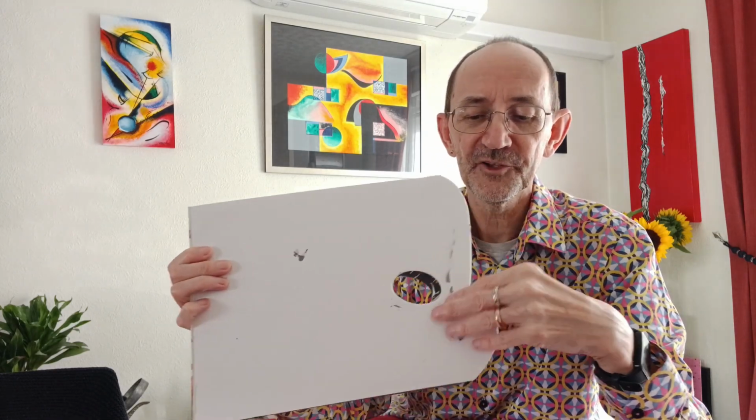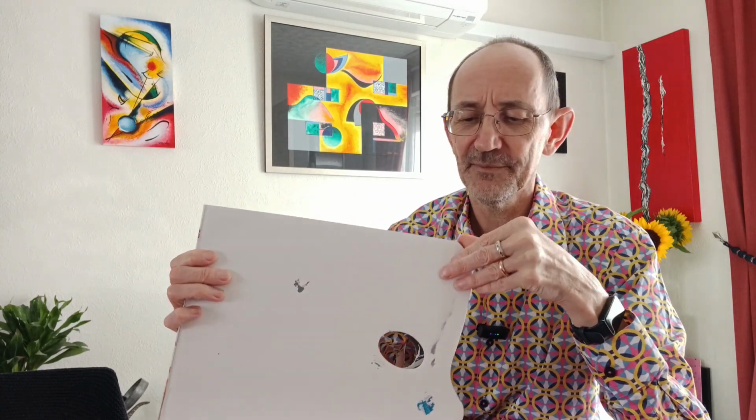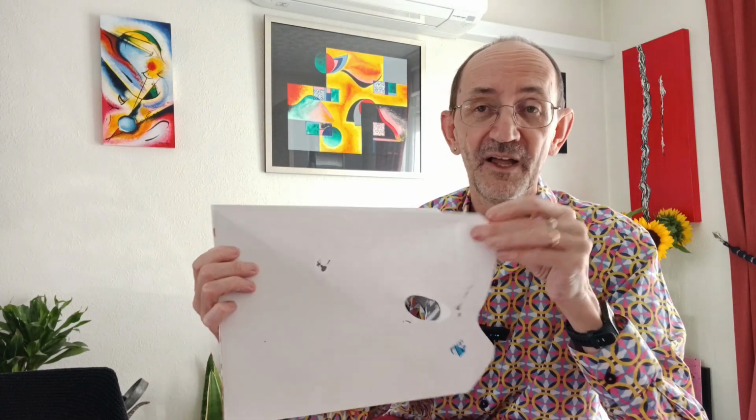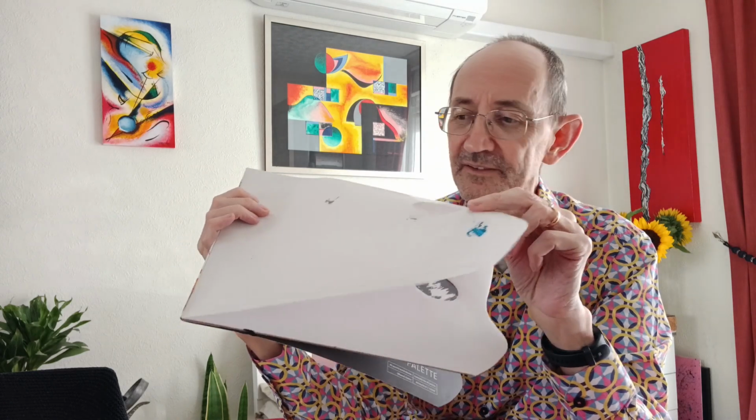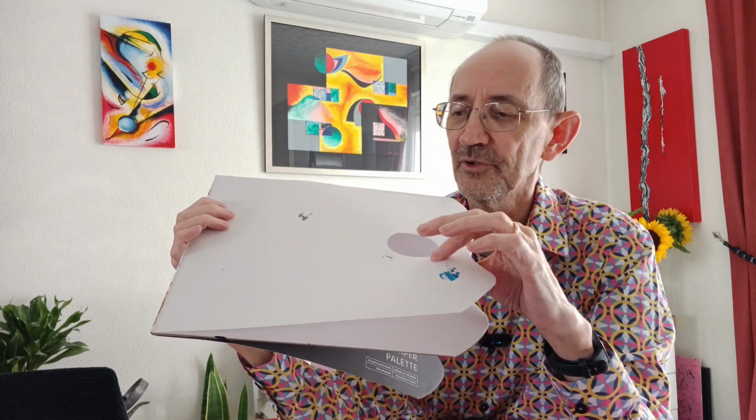I always use these disposable palettes, which are quite good actually. So normal palettes are okay, but they do tend to get quite messy. Some people love them. I tend to use these disposable ones. And they keep the paint wet for a long time, especially oils.